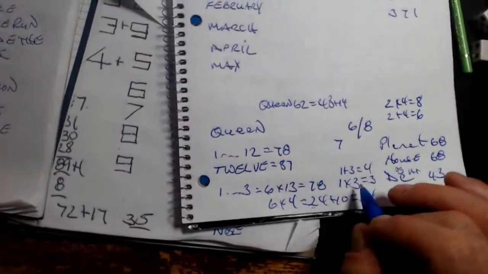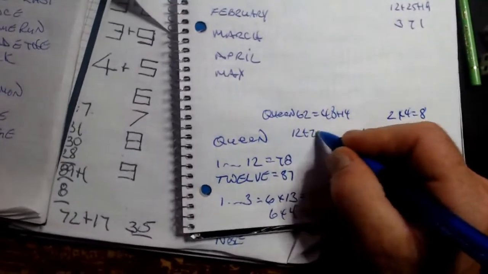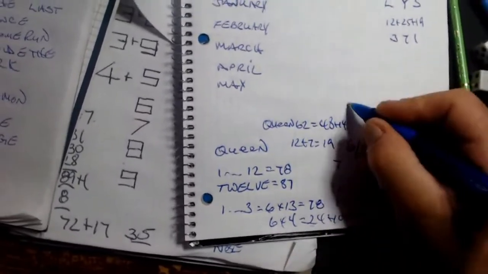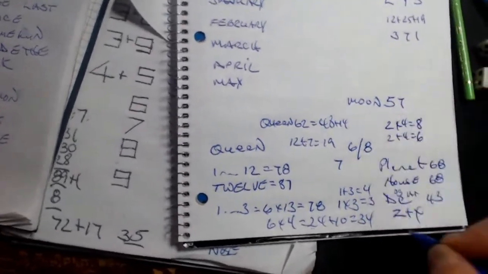Man is where number 13 comes in. When you continue this, it will then equal 12 and 7 equaling 19, which is reflective of the moon. 3 by 19.